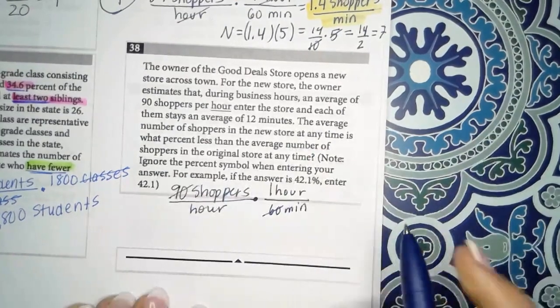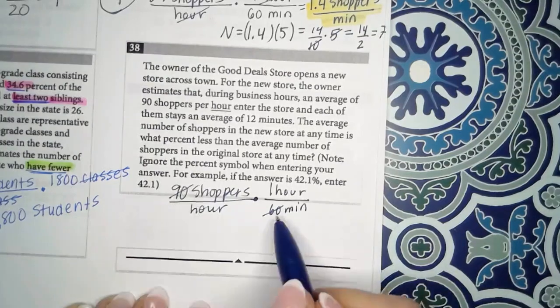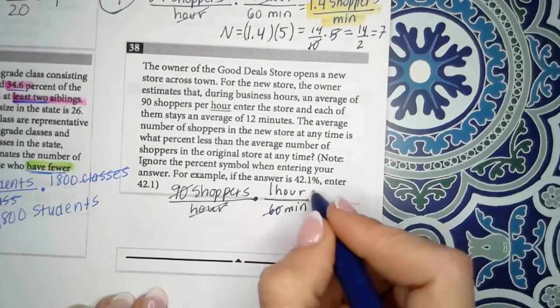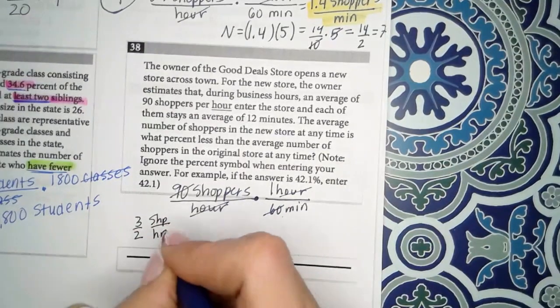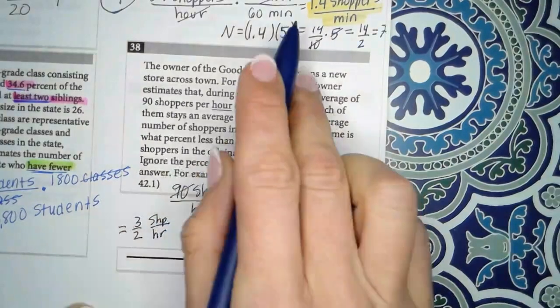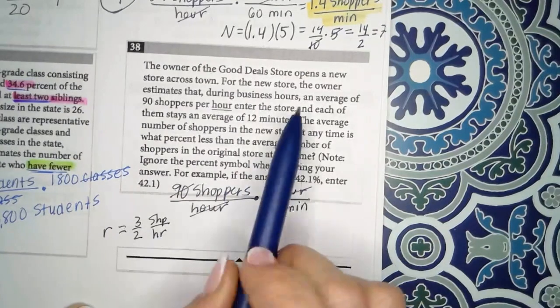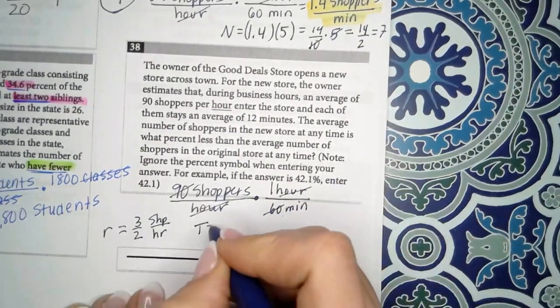Now let's try to do it without a calculator. What does that reduce to? 3 over 2, good. 3 over 2, and hours crosses out, so 3 over 2 shoppers per hour, just abbreviating, and that is yellow, which is my rate. 3 over 2 shoppers per hour, and each of them stays an average of 12 minutes, so T equals 12.